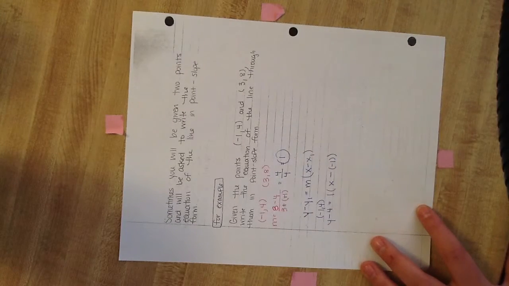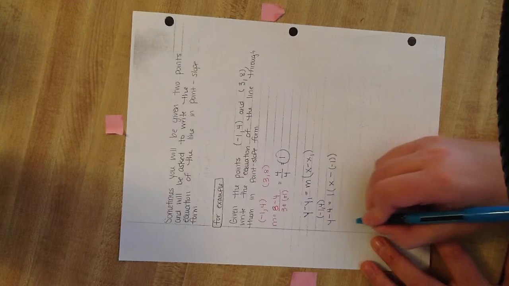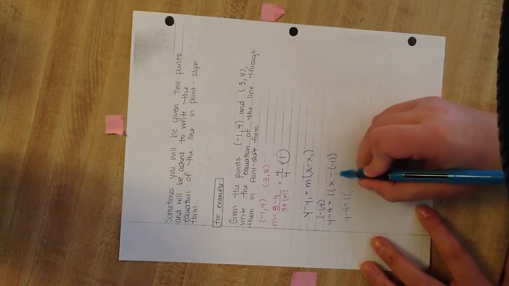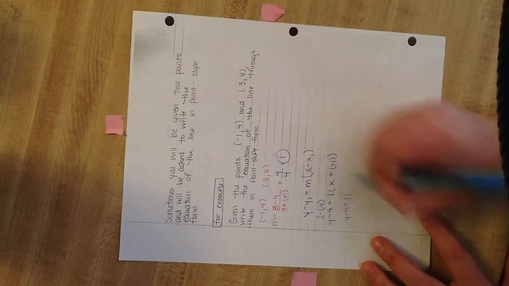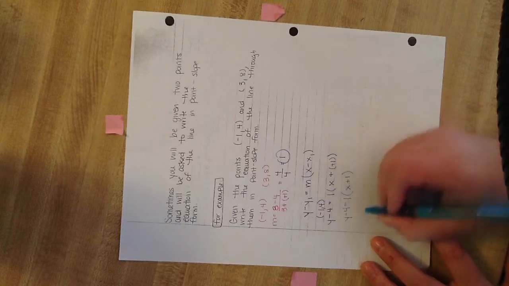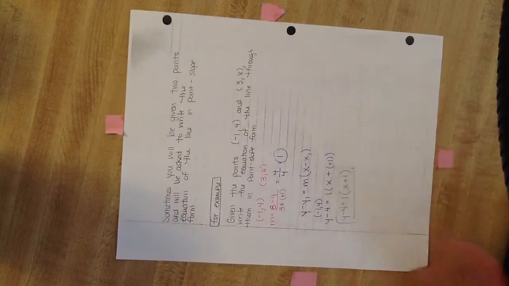So I have to simplify this. y minus 4 is fine. Equals 1 times, now if I'm subtracting a negative, it's the same thing as adding a positive. Okay?